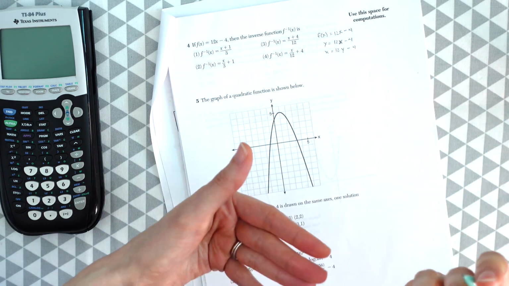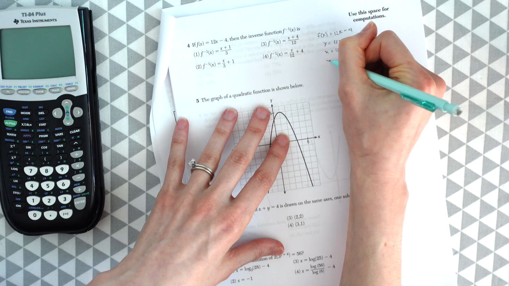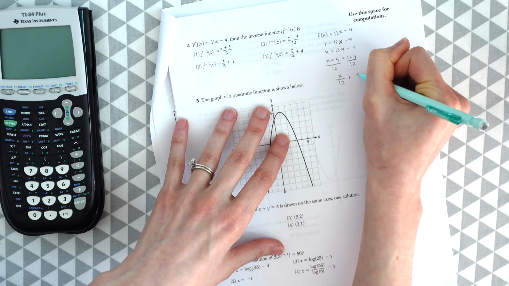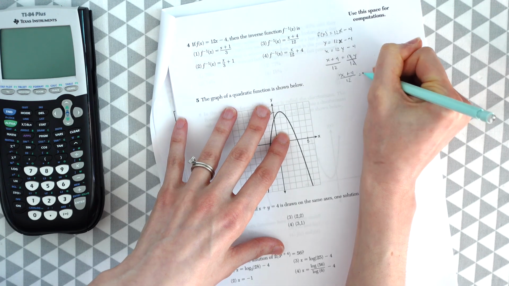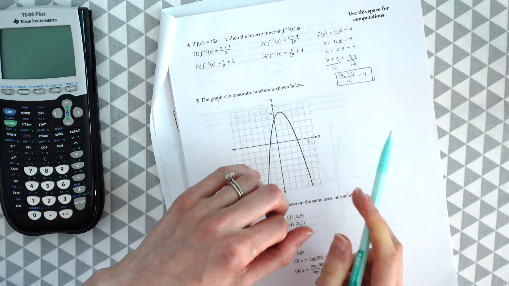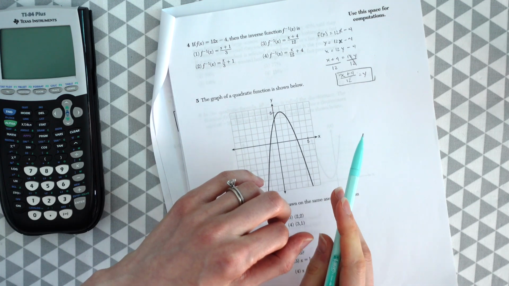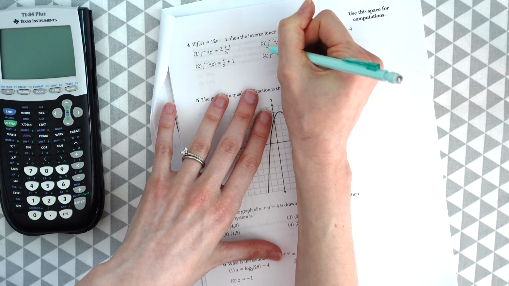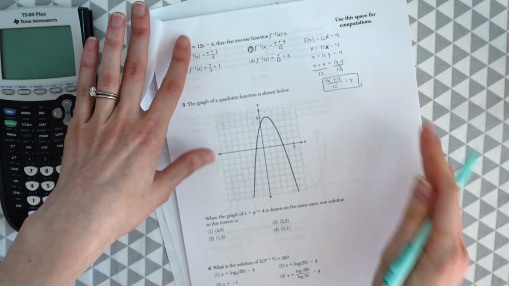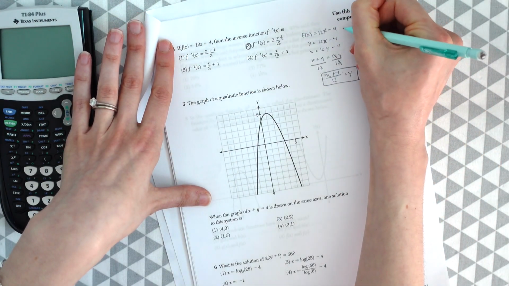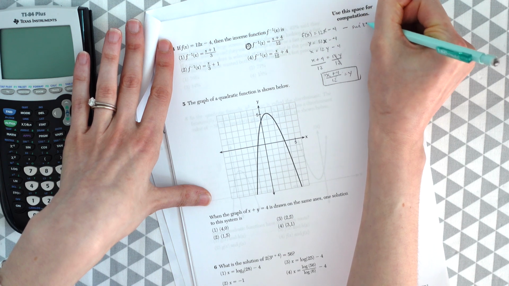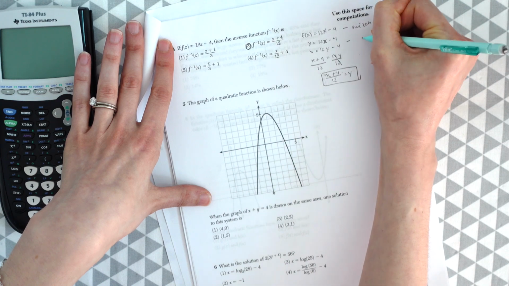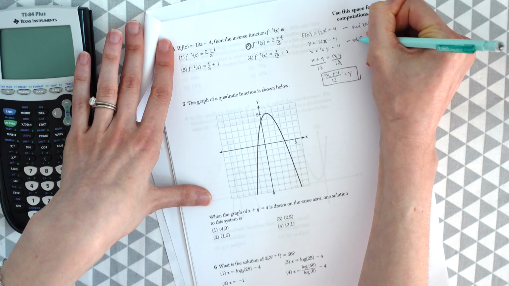Now what we're going to do is solve for y. So we get (x plus 4) over 12 equals y, which is choice number 3. Just to go over what we did here, we switch x and y, and then solve for y.